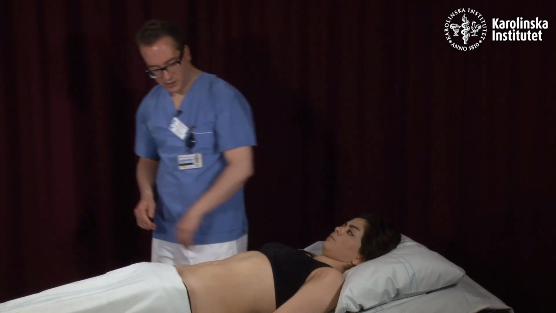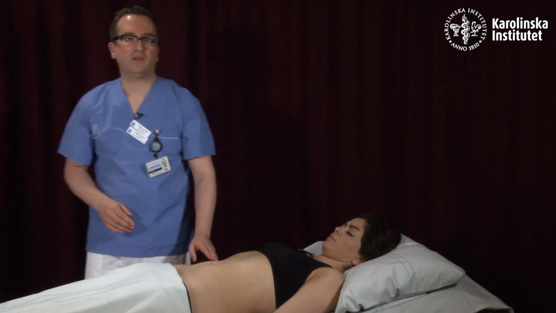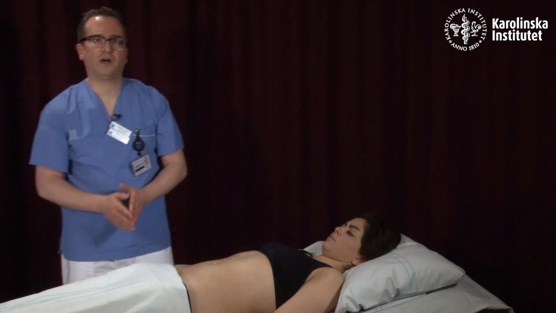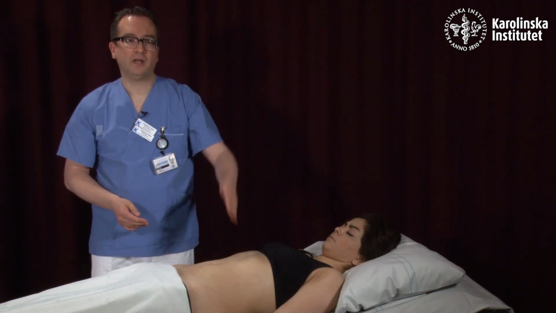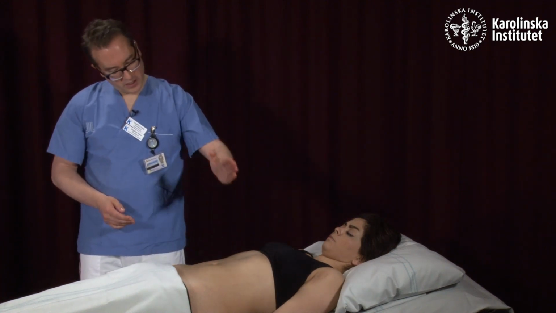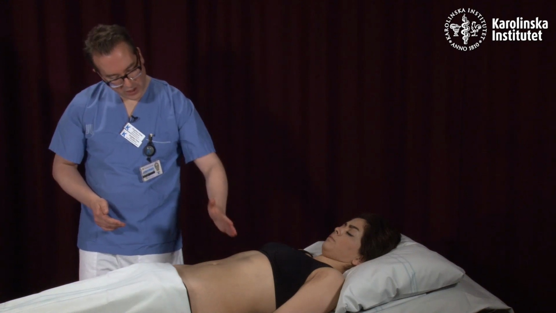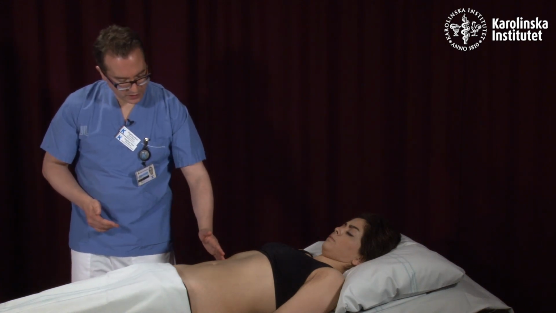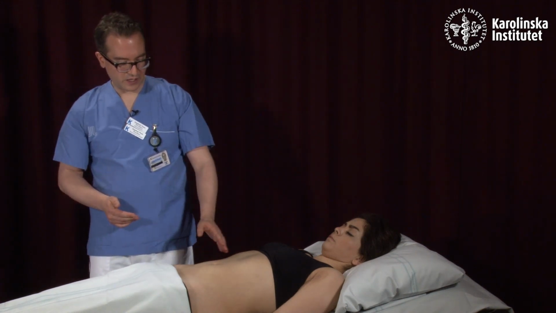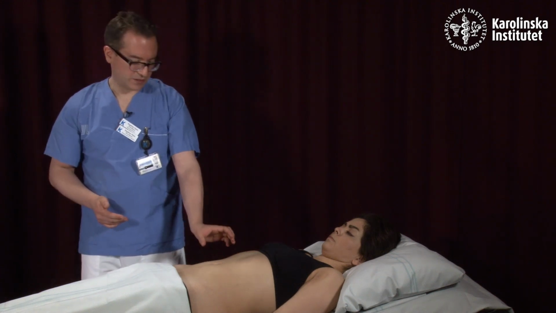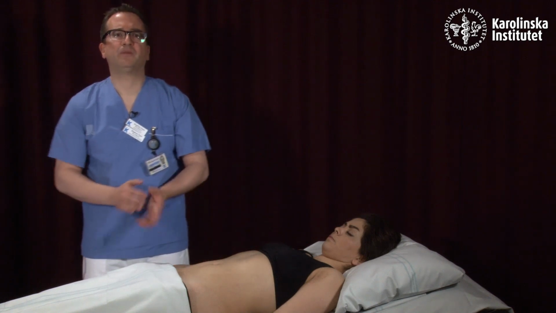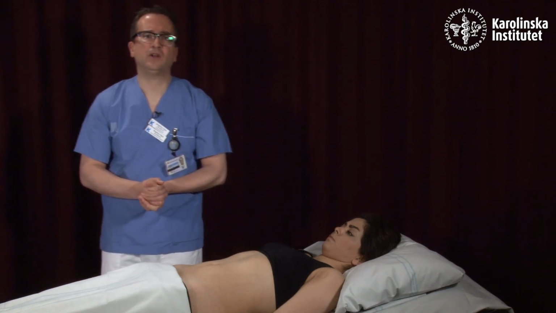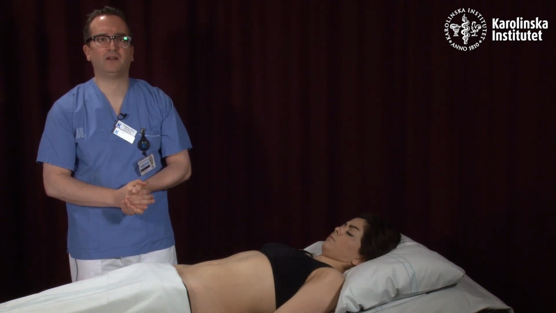So usually the liver lies 2 to 3 centimeters beneath the costal margin. But if the patient has COPD and emphysema, the diaphragm is located more caudally, and in those cases the liver is also lying a little bit more downwards in the abdomen. Then you can also perform the palpation of the spleen.